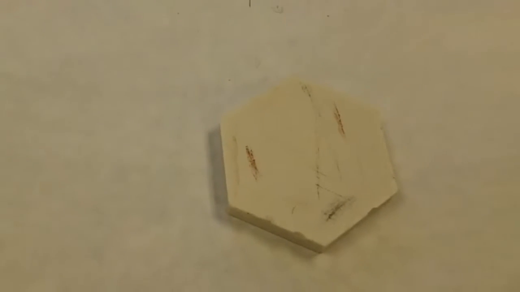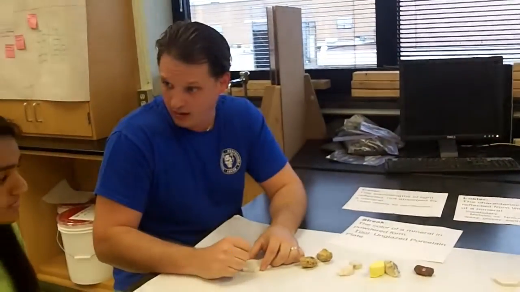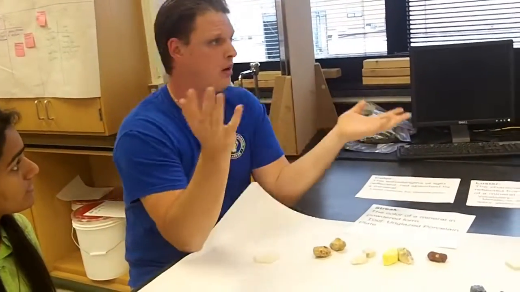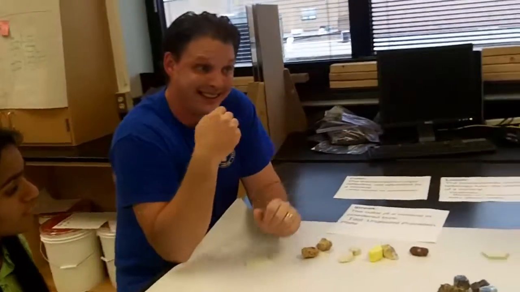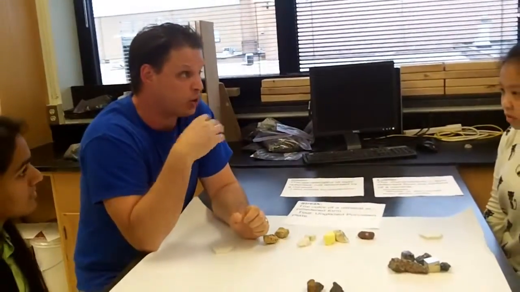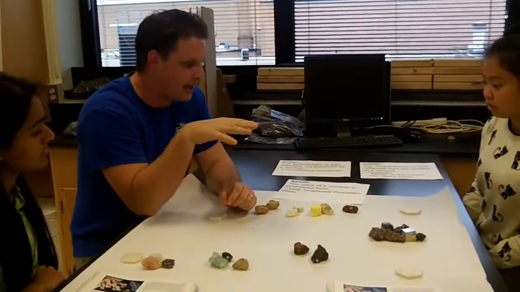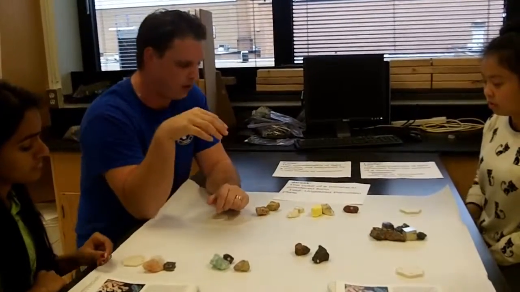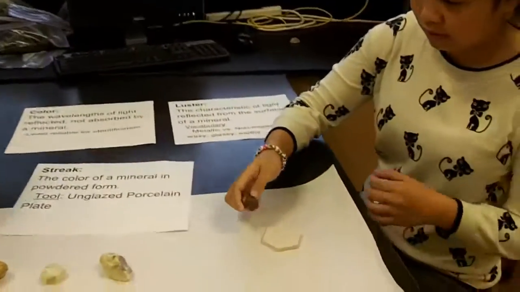The only way that we can get this mineral into powdered form is to rub it on the streak plate. And you may think, oh, well, it's going to be the same color. But actually, in some cases, it's not. So it becomes a really unique feature for some minerals. Let's go ahead. I want you to each grab one of these minerals, and rub it along the streak plate.